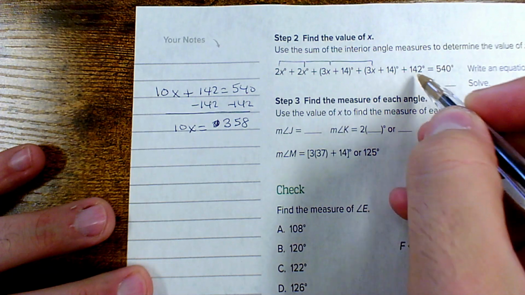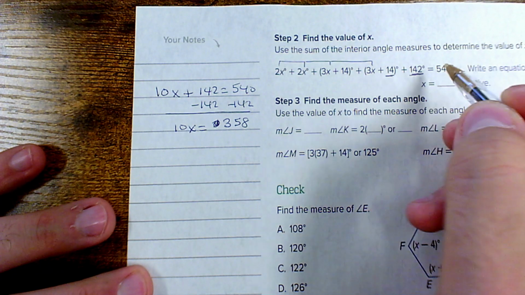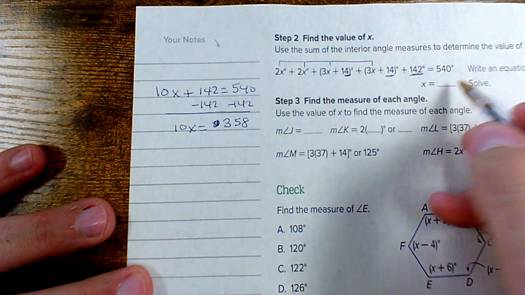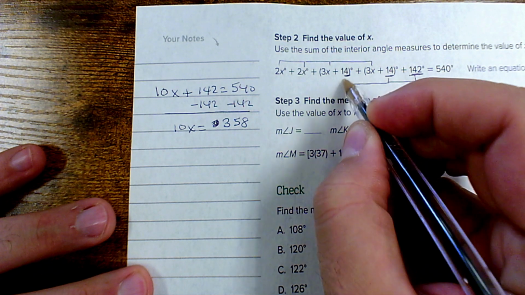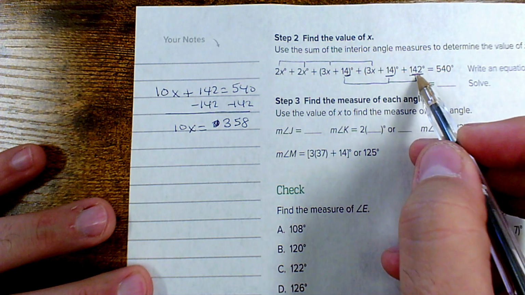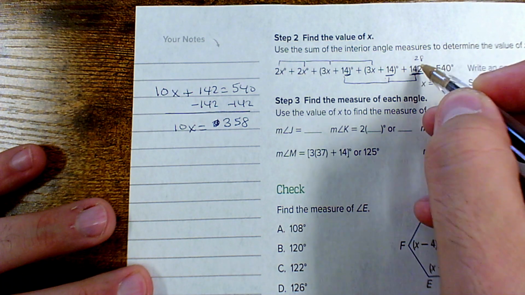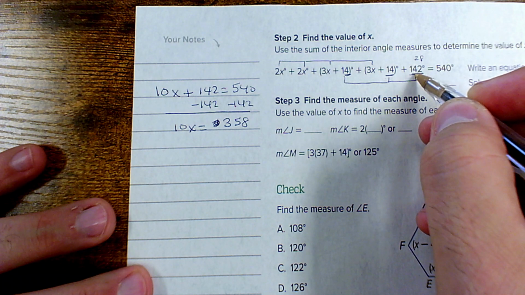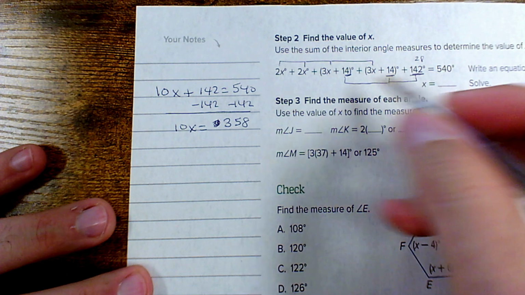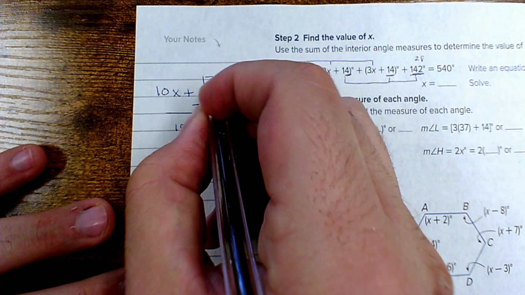Oops, I forgot to add the 14 and 14. I forgot about these two 14s. Okay, so let's add these two together. So we got 28 plus 142. So that gives us 170. So this should actually be 170. So let me correct that.